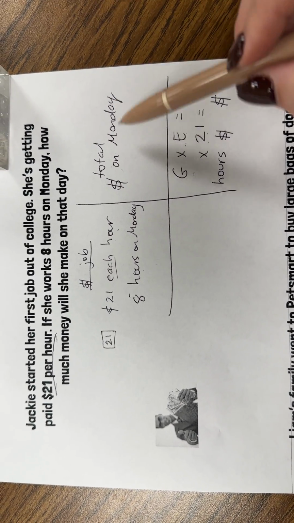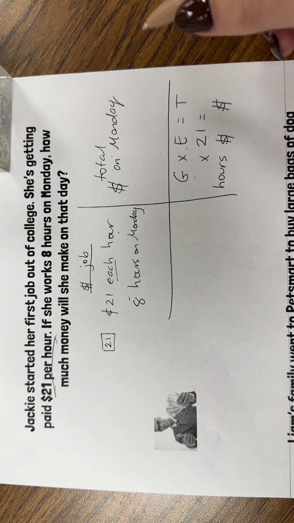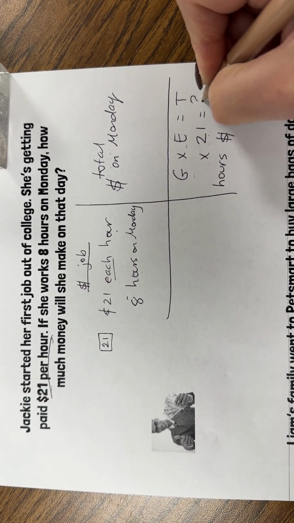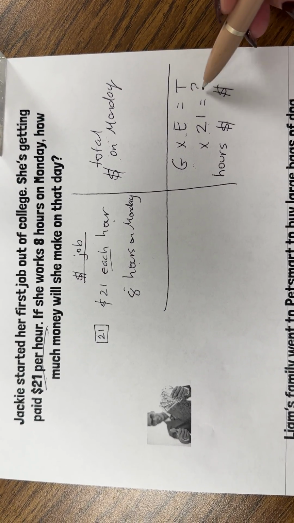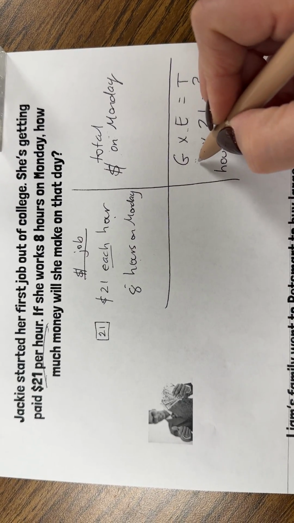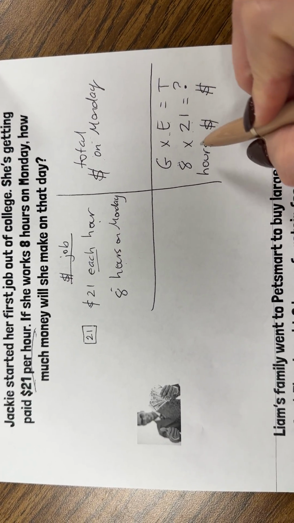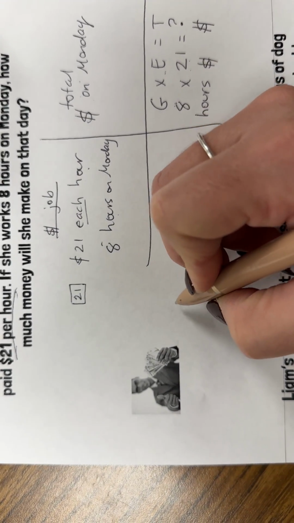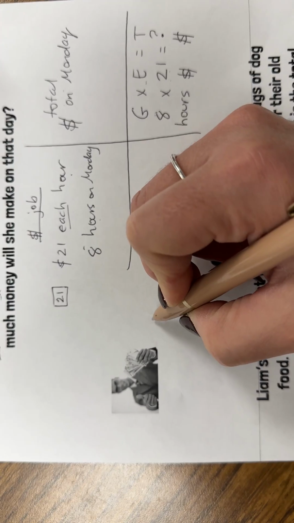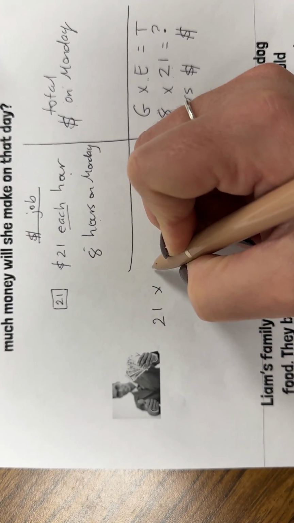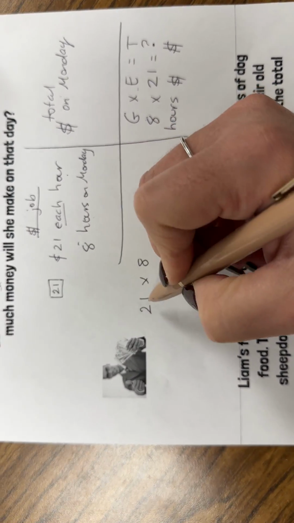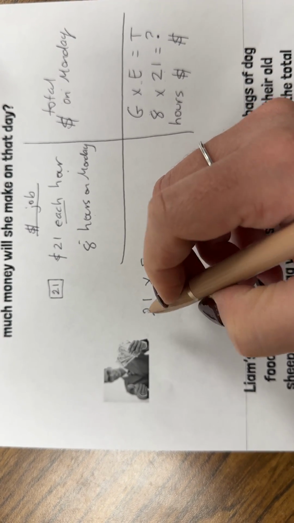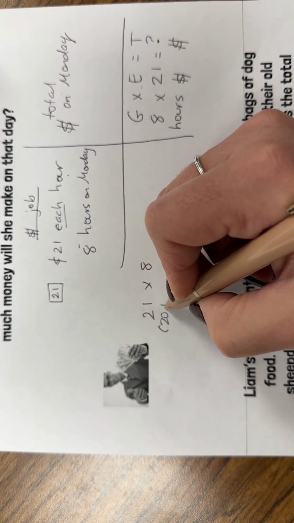So this is multiplication because they're asking us for the total amount or the amount of money she's going to make that day. So we put a question mark, which is just our variable, what we don't know. And we know the number of hours right here is 8. And students should be able to see that they are multiplying. Now we are using the box method or the partial product method to multiply. So I would have them put the 2-digit one first. So it's 21 times 8. They need to know how to put 21 in expanded form. So it's just 20 plus 1.